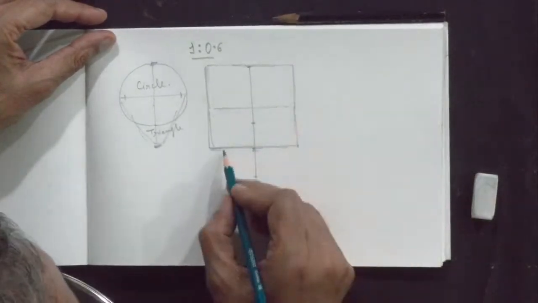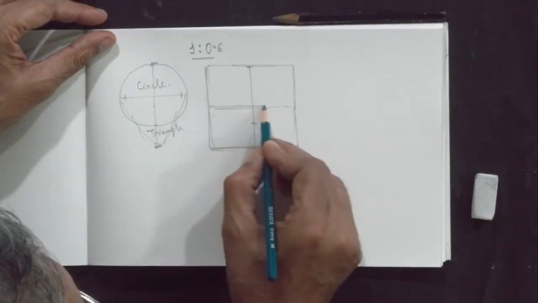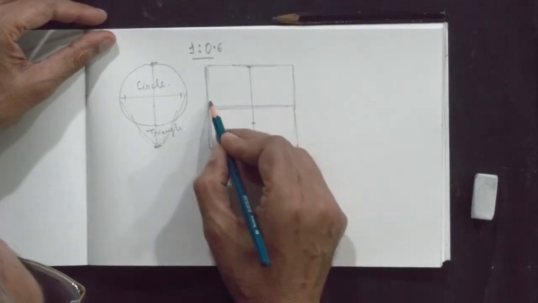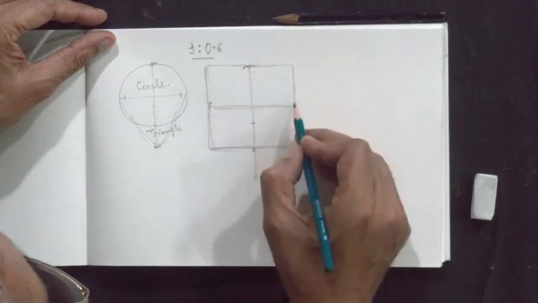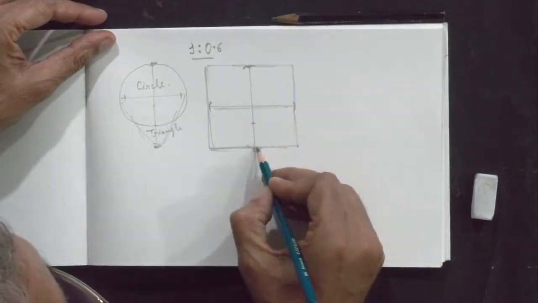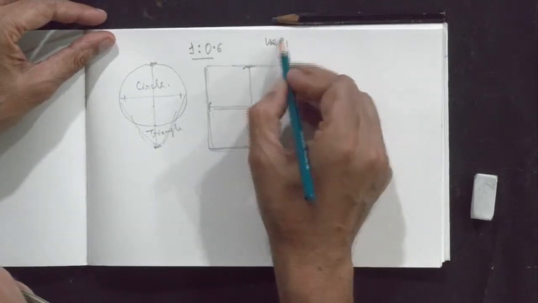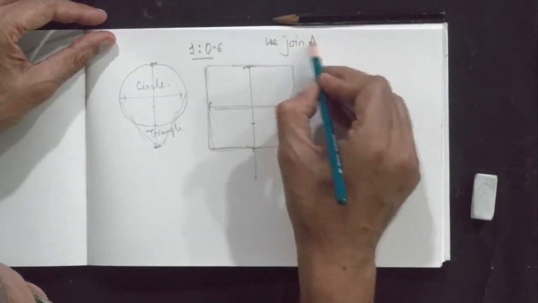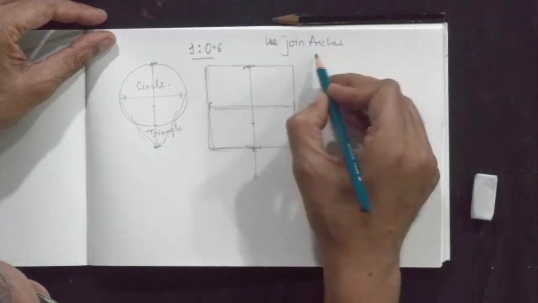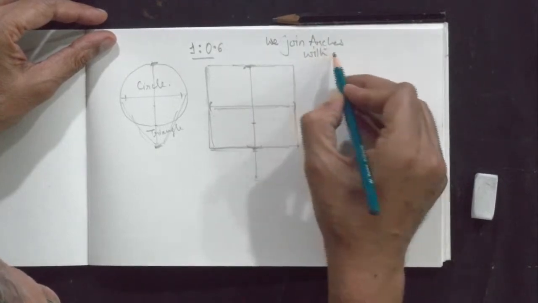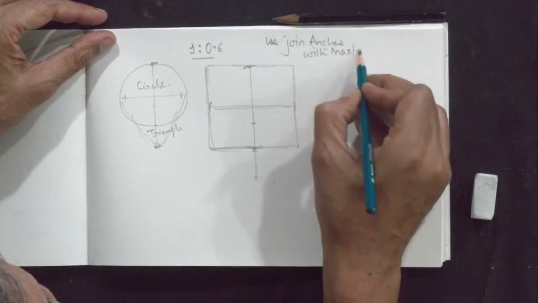On the cross line of the squares, take arches. And the formula is we join the arches with maximum possible curvature.